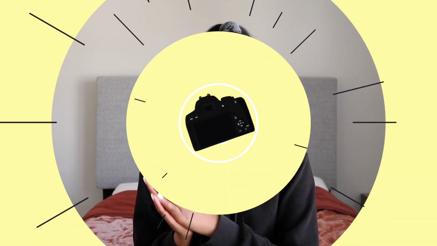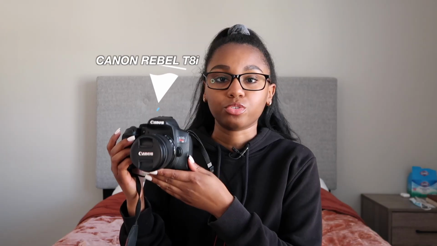Let's start with camera anatomy. Now, I evolved with Canon, so I'll be using the Canon T8i as a reference, but the buttons we're going to be talking about are similar on other models such as Sony or Nikon. Also, sometimes the buttons on Canon cameras are in different places depending on the model you're using. We're not going to talk about every single button, just the buttons that you are more likely to use as a beginner. So with that being said, let's start with the anatomy of the bottom of your camera.